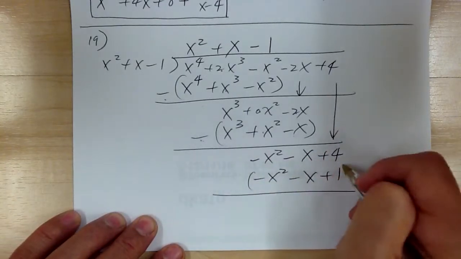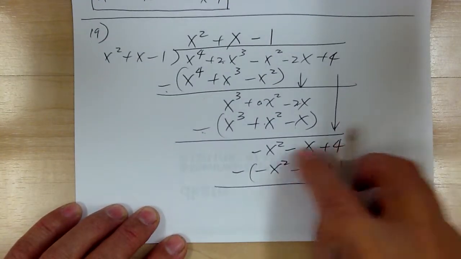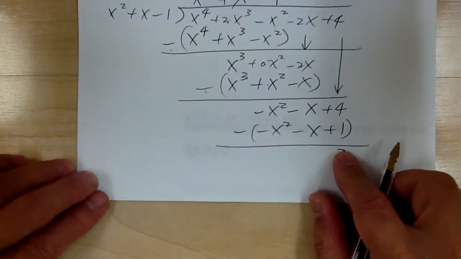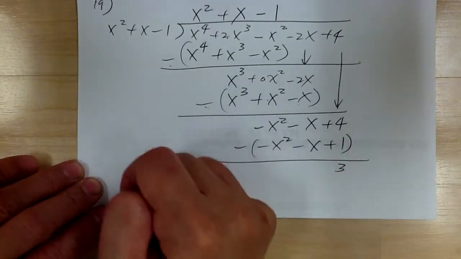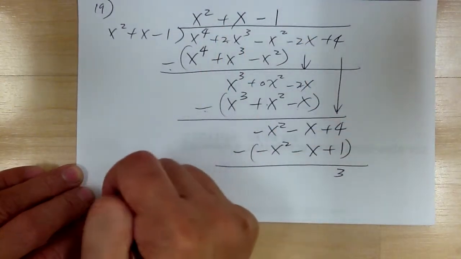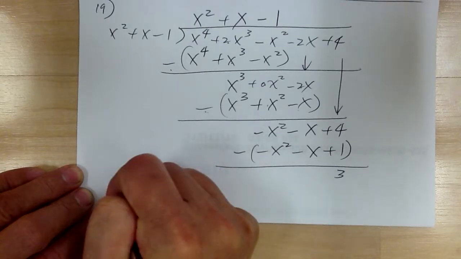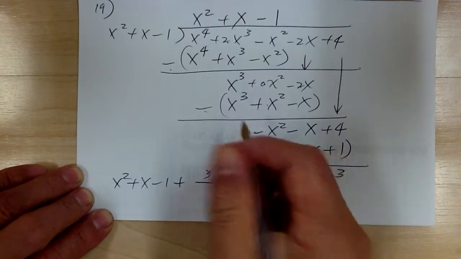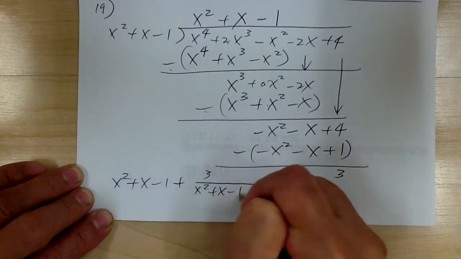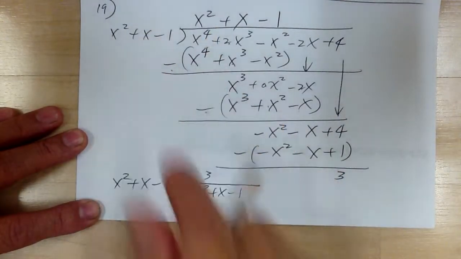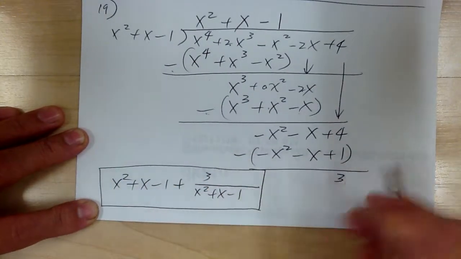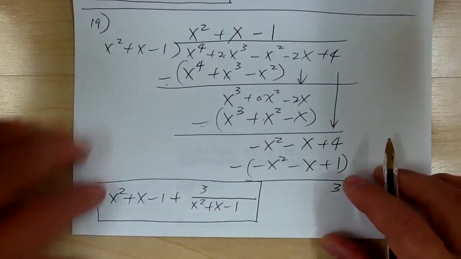Draw the line. Subtract. So all this cancels out. So 4 minus 1 will give you 3. So that's your remainder. So now your final answer would be x squared plus x minus 1. And from the remainder, it would be plus 3 over x squared plus x minus 1. Right? Just put these over these. Okay, so that's number 19. Okay, let's do 21.